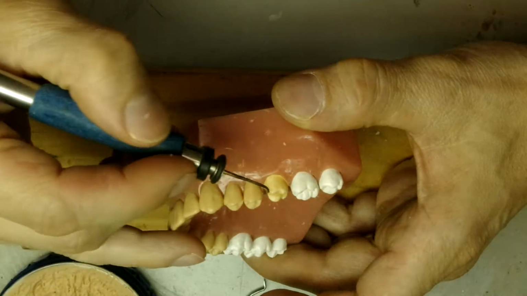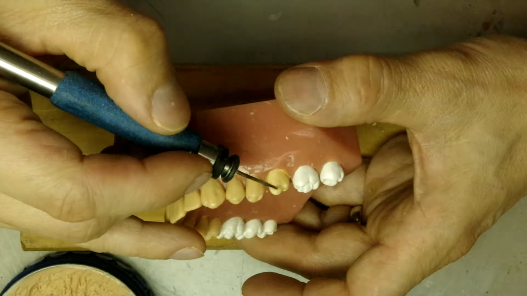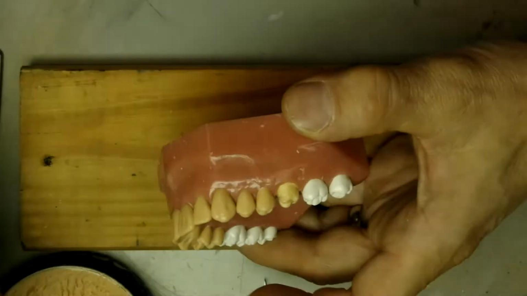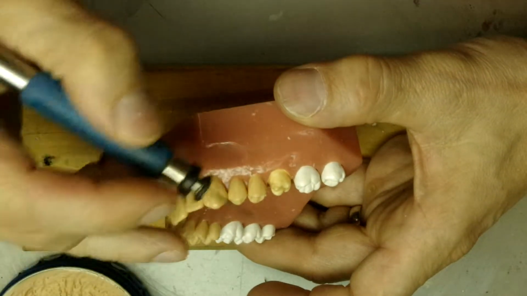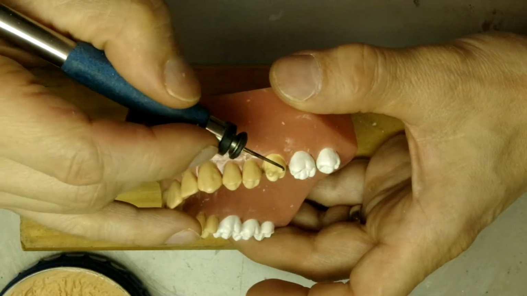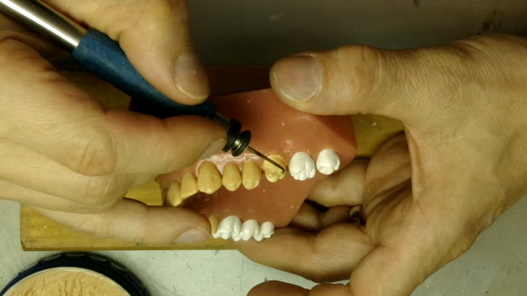So we start with the buccal cusps. At least I do. This will allow me to bring it up to the line of the curve of Spee.